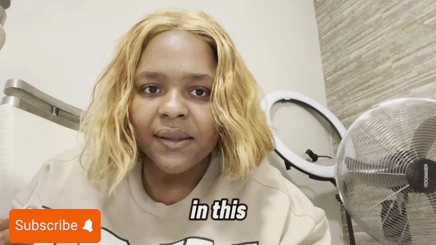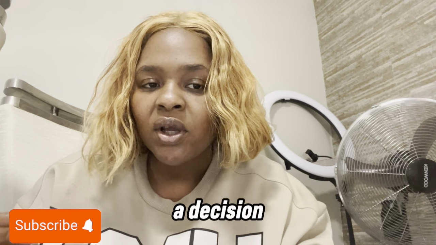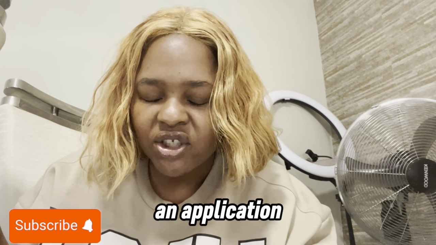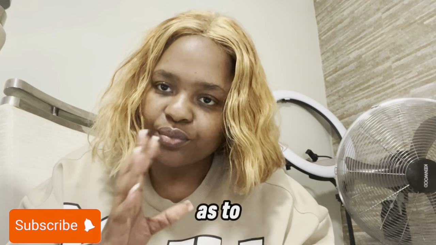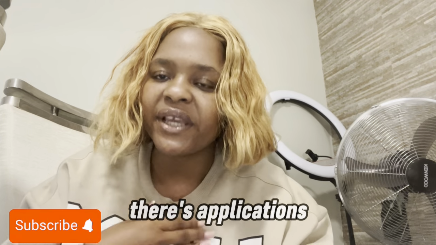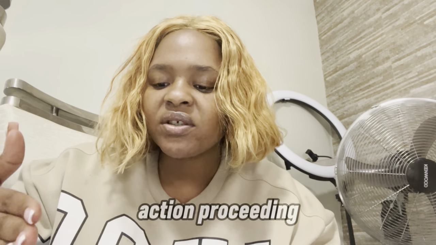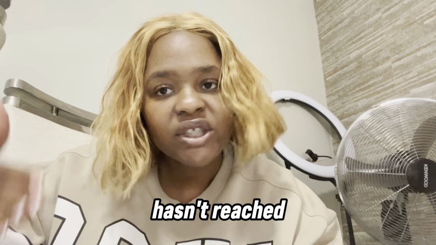For example, you need an urgent interdict, where you need a court to make a decision and you can't wait until the finalization of the matter. So you make an urgent application for the court to make an interim order. These are called interlocutory applications, happening during the proceedings of an action that hasn't reached its finalization.